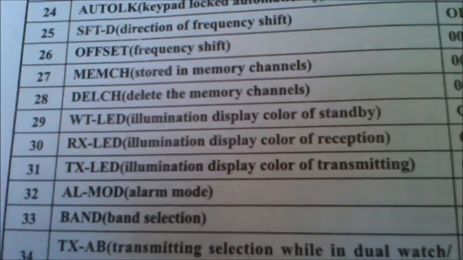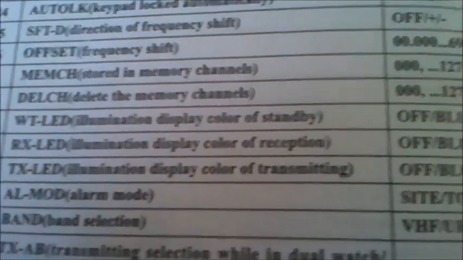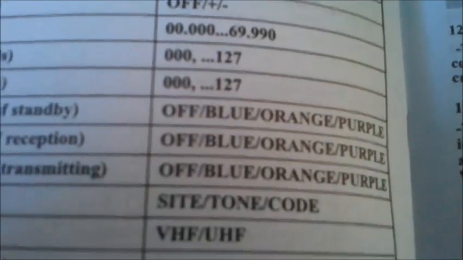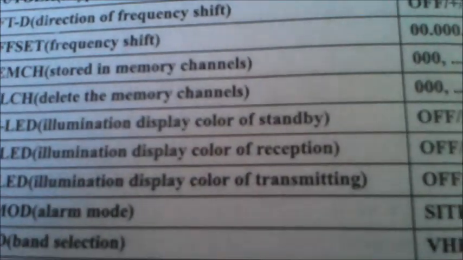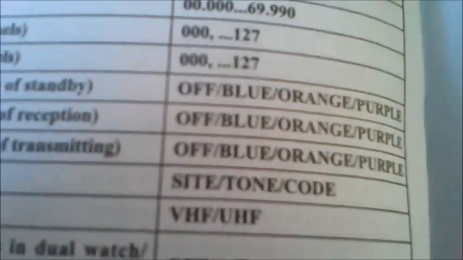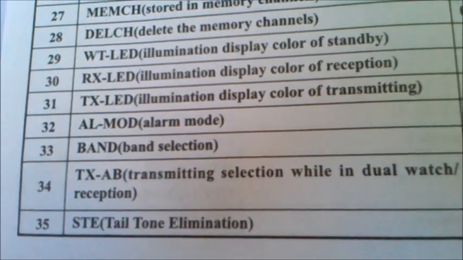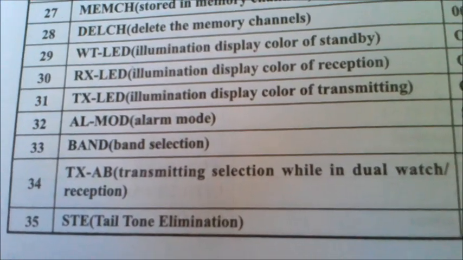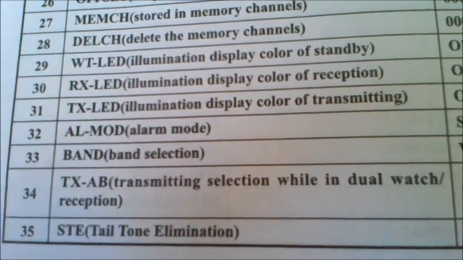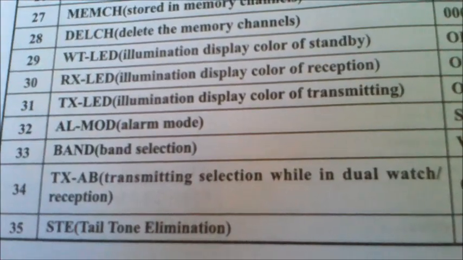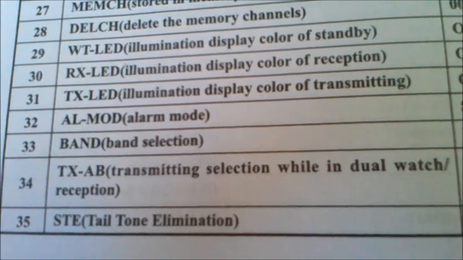29, 30, and 31 have to do with the colors of your display, depending upon whether you're transmitting, standby, or receiving. As you see, you have the ability to change those. Not a big deal to leave the way it is. You have alarm mode. Look under the subsection for the description.